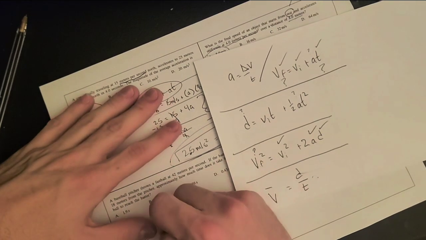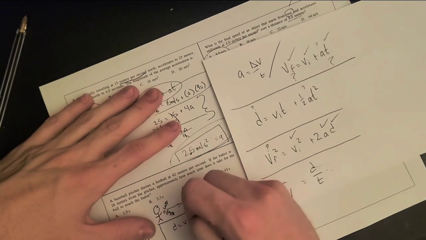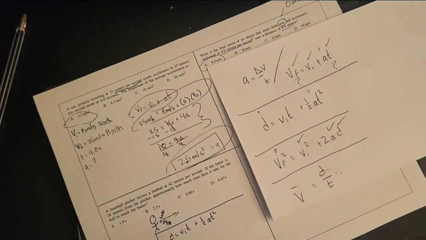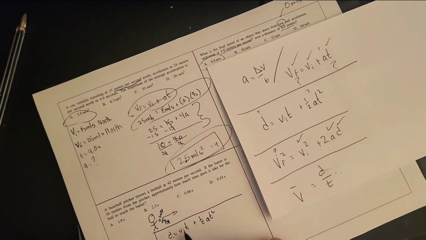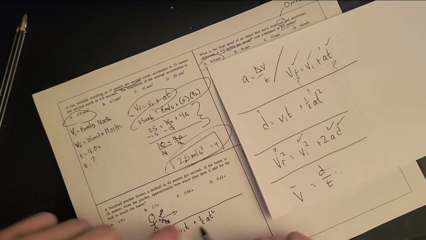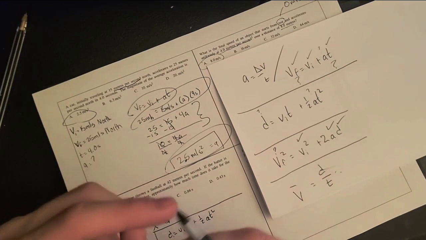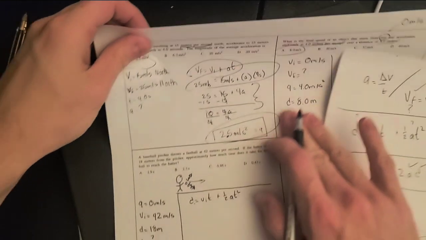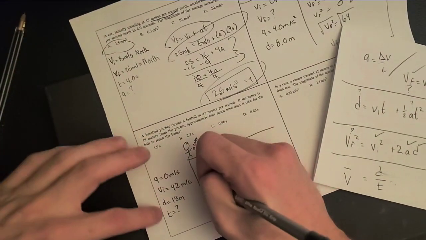So D equals VIT plus 1/2 AT squared is what you should have picked here. Why? Because I know D. I know VI. I want T. I know A. The only thing in the formula I don't know is T, which means I have only one unknown variable here. Let's plug in our numbers.